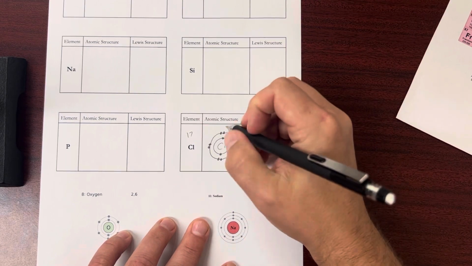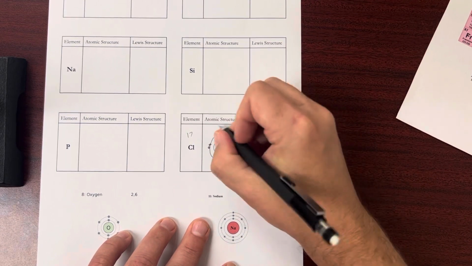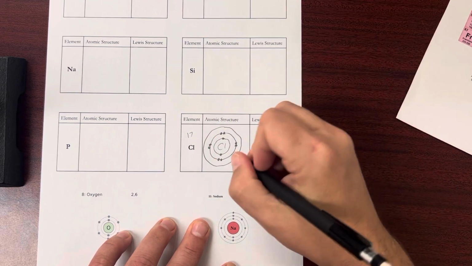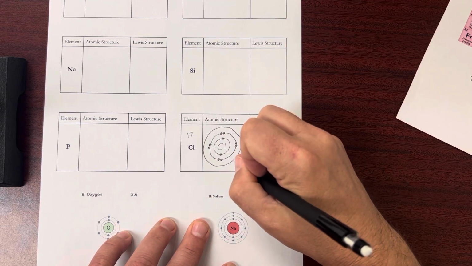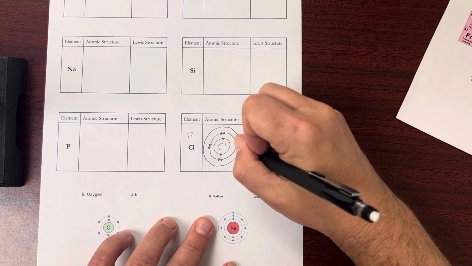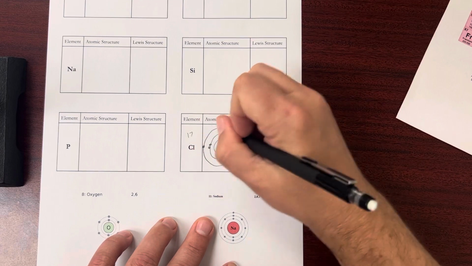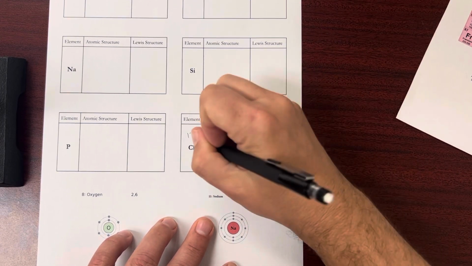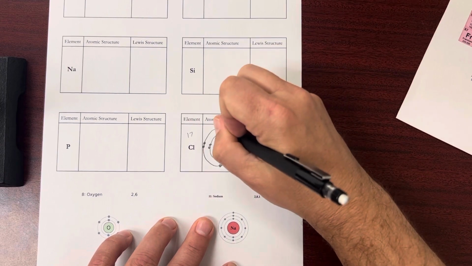It's got 8. And I'm only up to 10 total electrons, so I need another orbital here. And this one can also hold up to 8. So 10, I need 7 more. 1, 2, 3, 4, 5, 6, 7.